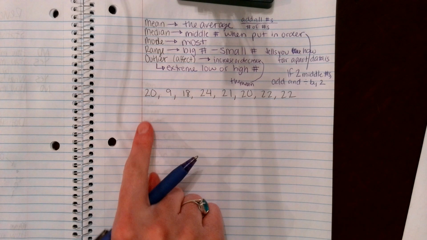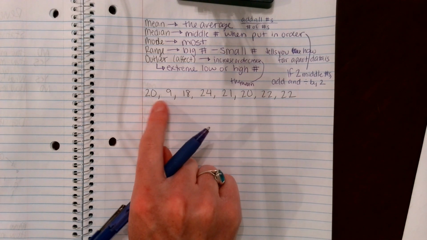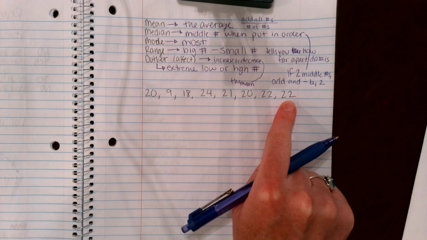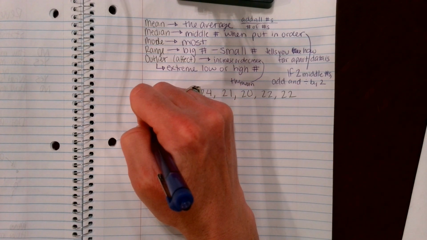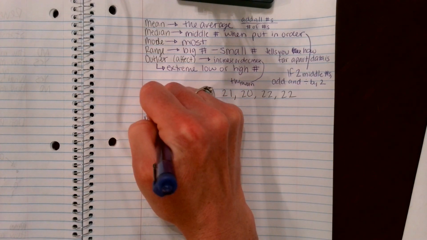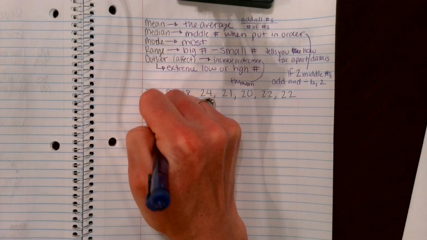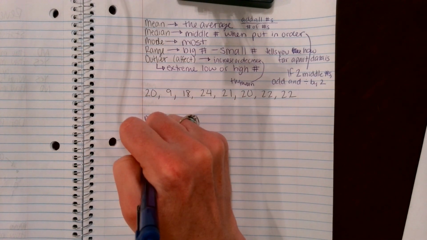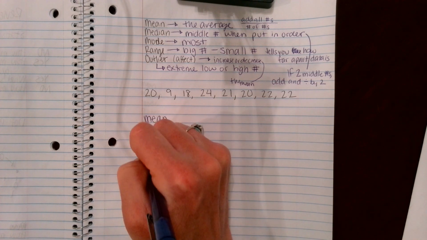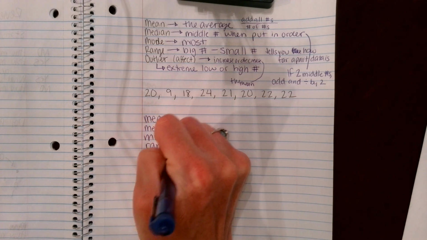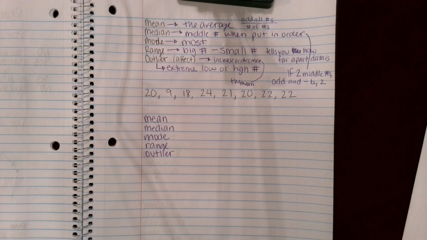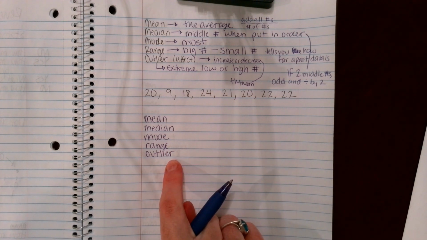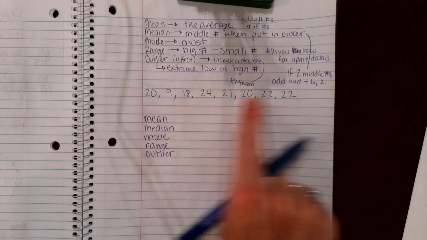Okay, so let's look at this data set here: 29, 18, 24, 21, 20, 22, 22. And we're going to go ahead and find the mean, median, mode, range, and outlier if there's one. So go ahead and pause and find the mean, median, mode, range, and outlier and the effect that the outlier has on the mean for this data set here.